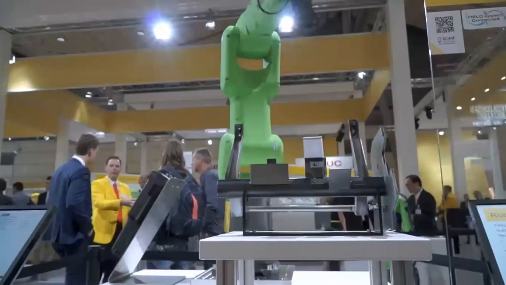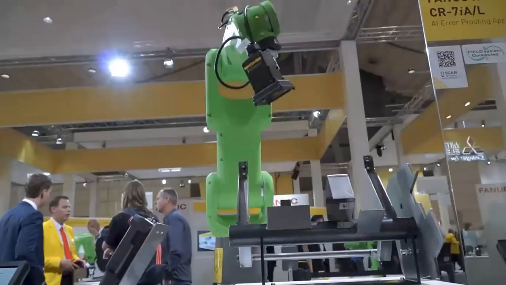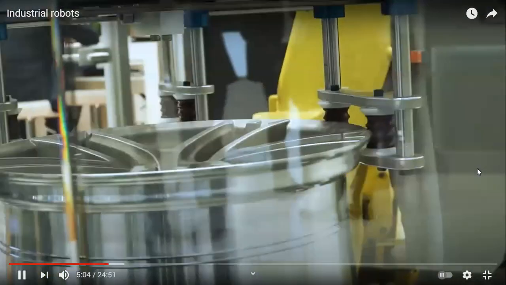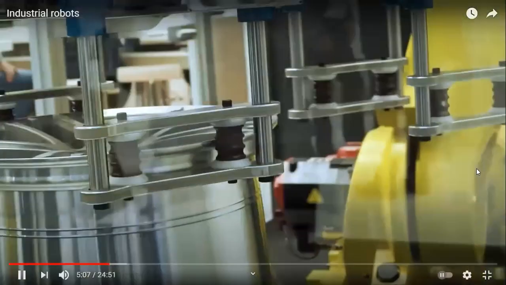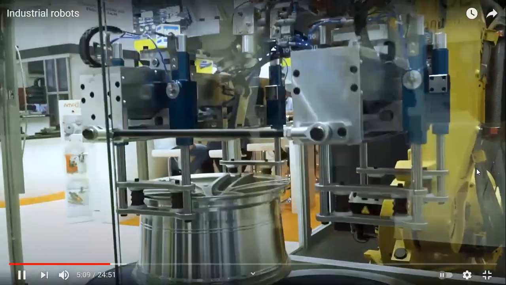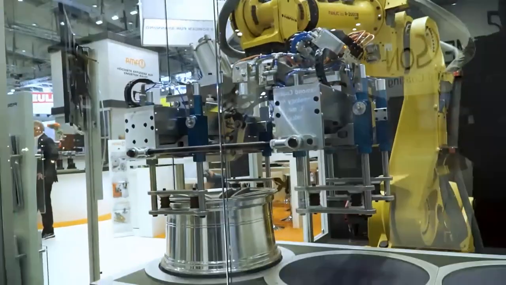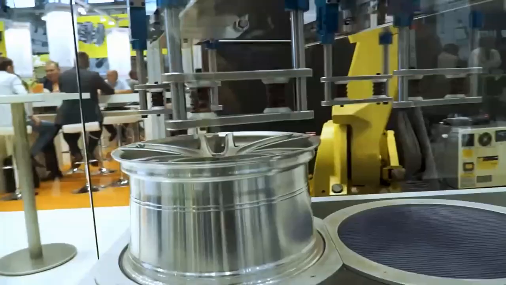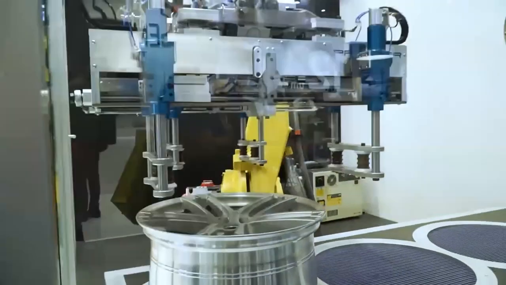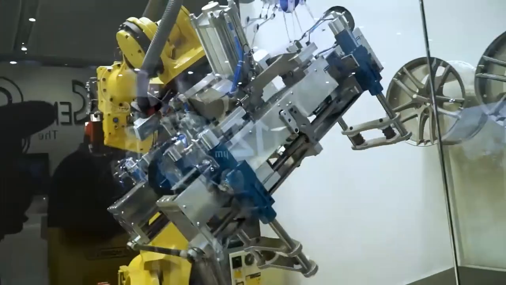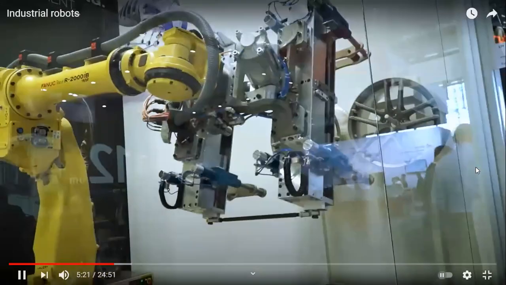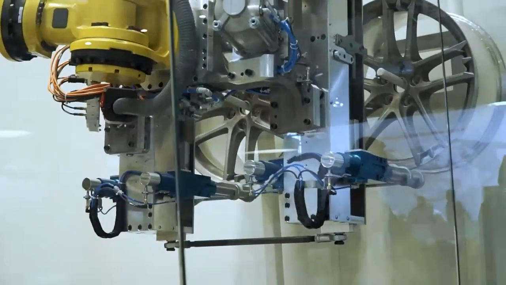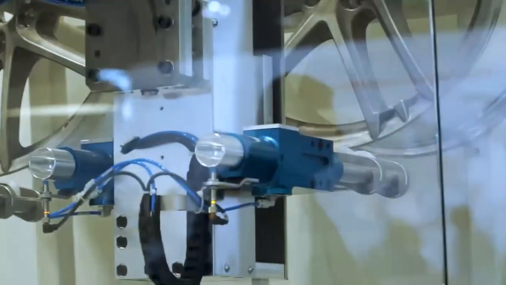Fanuc robot controlled. See that this robot again, how it is moving. See how it is picking and placing. See that it is removing that big part from the wall and it is keeping on the table.